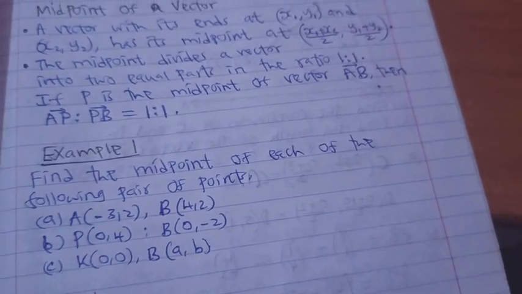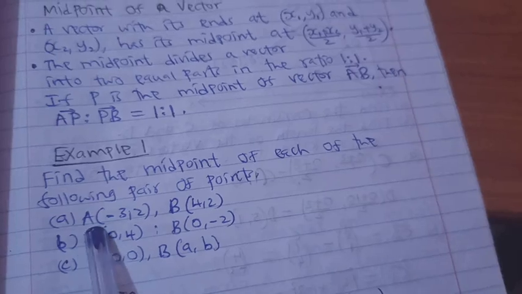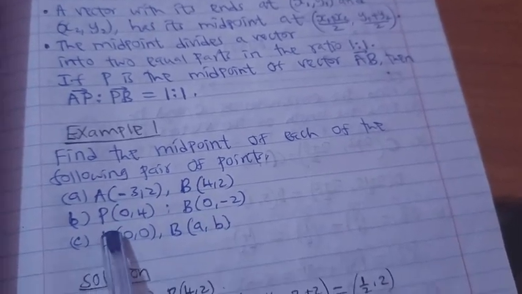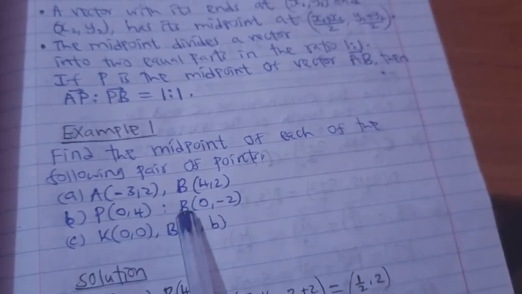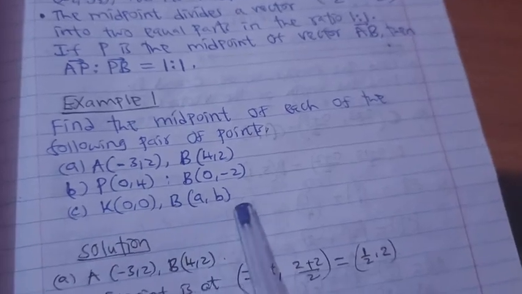Example 1. Find the midpoint of each of the following pairs of points. We have points A (negative 3, 2) and B (4, 2). We have points P (0, 4) and B (0, negative 2). We have points K (0, 0) and B (a, b).